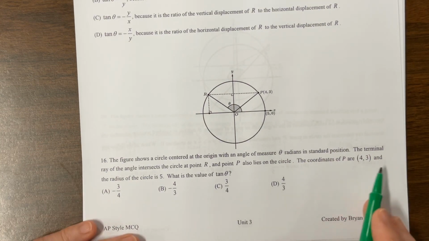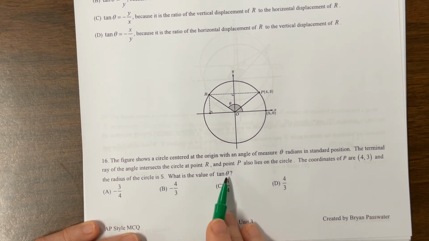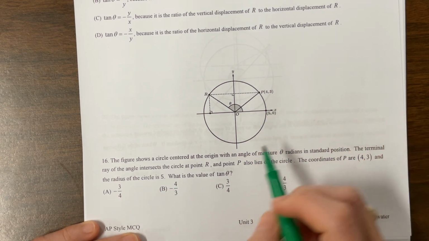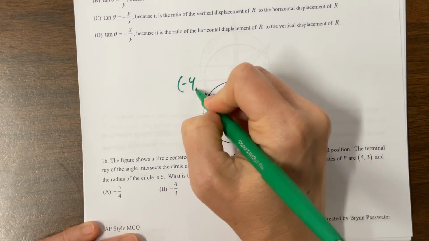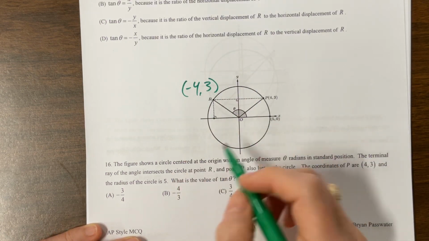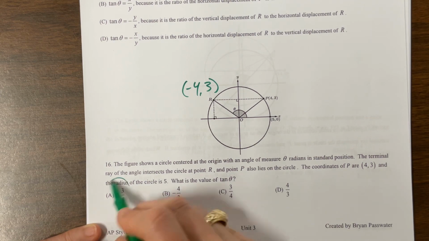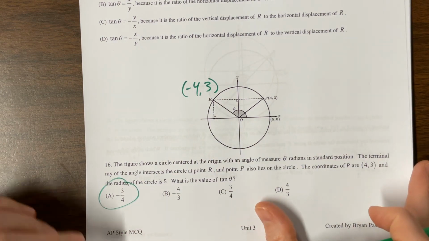Coordinates of P are 3, 4. The radius of the circle is 5. What is the value of tangent, the tangent value of theta? Okay, so this is a negative 4, comma, positive 3. So it's y over x, so this is a negative 3/4 because it's y over x.